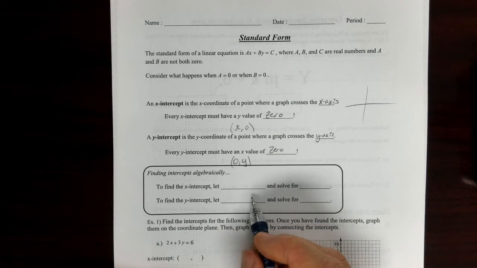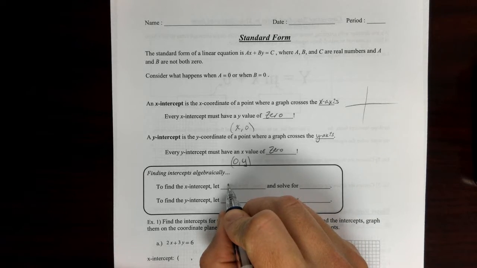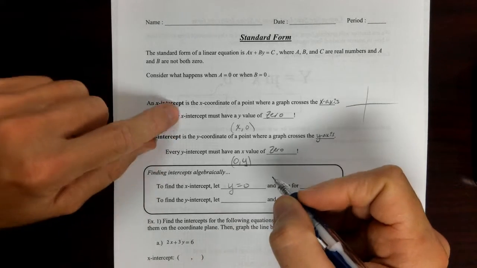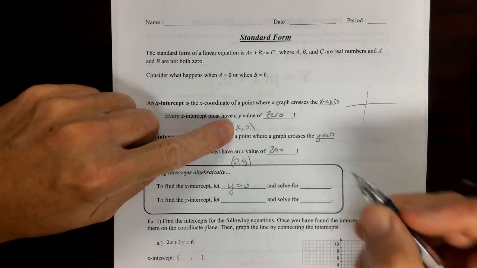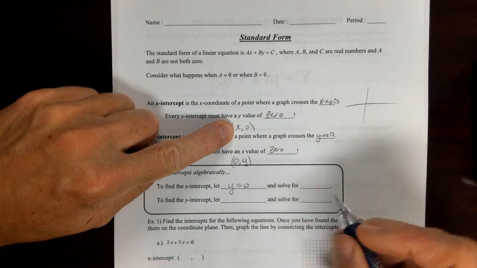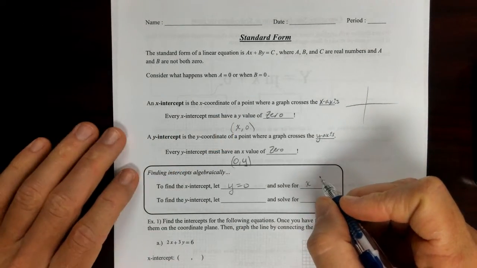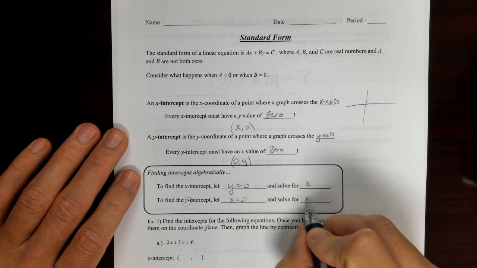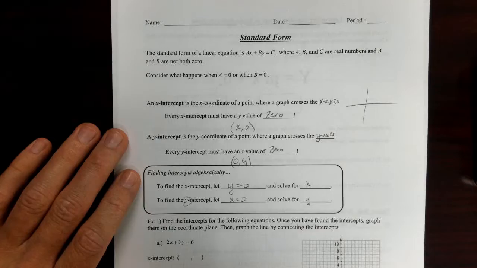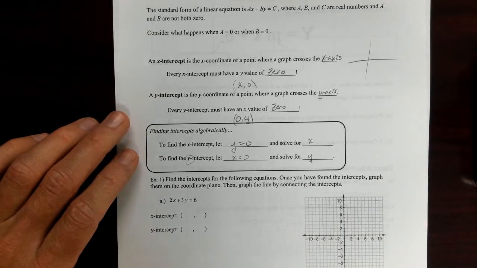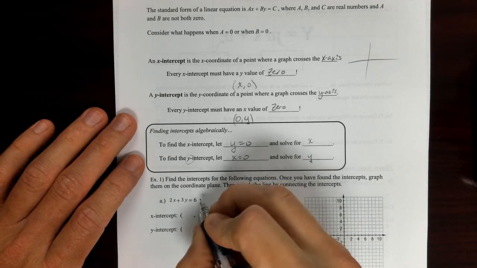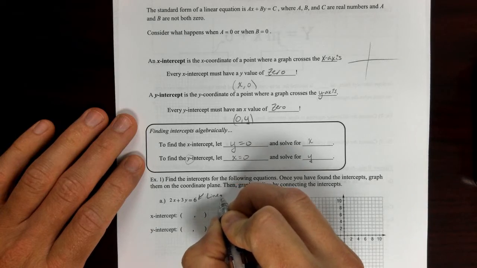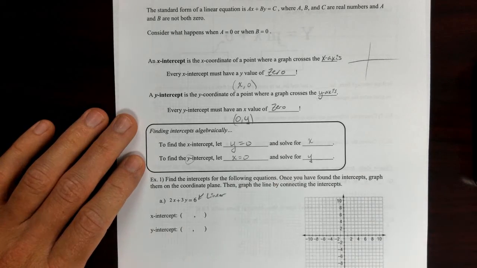To find the x-intercept, we're going to let y equal 0, because an x-intercept must have a y value of 0. I'm going to set y equal to 0 and solve for x. If I want to find the y-intercept, I'm going to set x equal to 0 and solve for y. So example number 1, I have the equation 2x plus 3y equals 6. This is a linear equation. We're going to practice with a linear equation, and then we're going to go to an inequality.